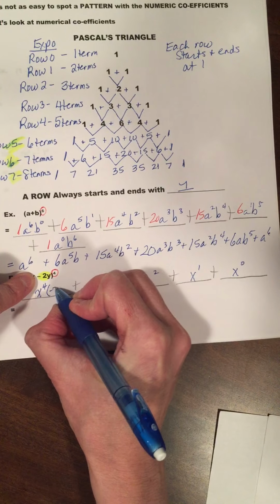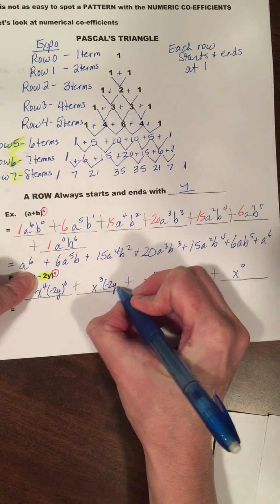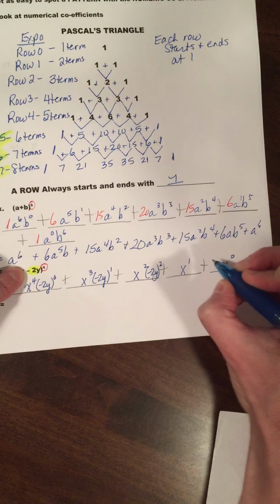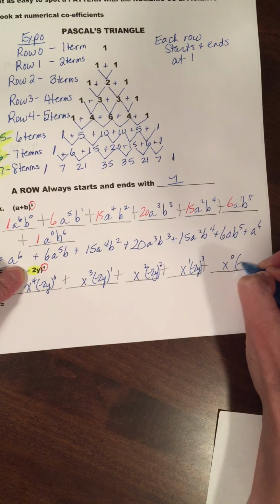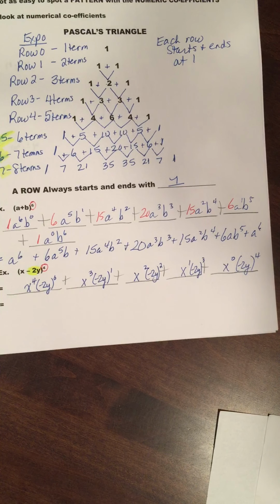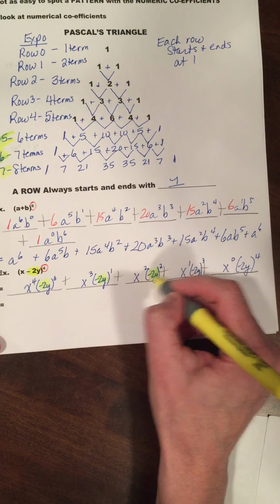It's negative 2y to the 0, negative 2y to the 1, negative 2y squared, negative 2y cubed, negative 2y to the 4. You got to be really, really careful. That's why I'm pointing that out. Let me highlight that so that stands out in your note.